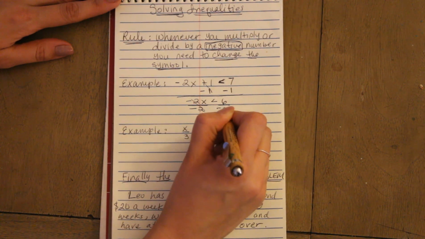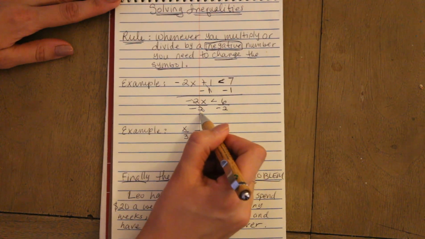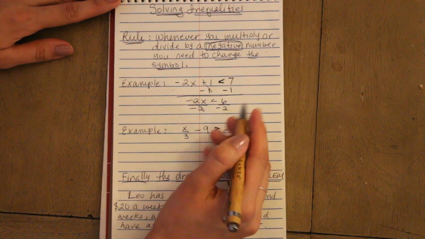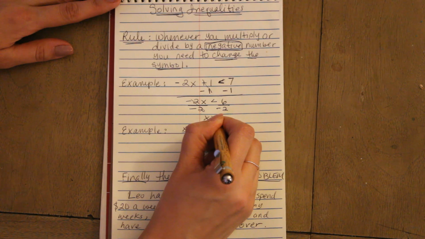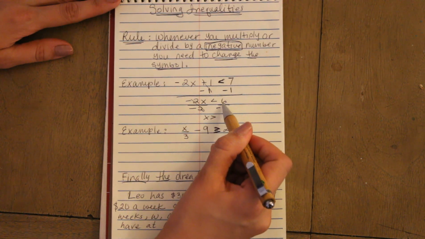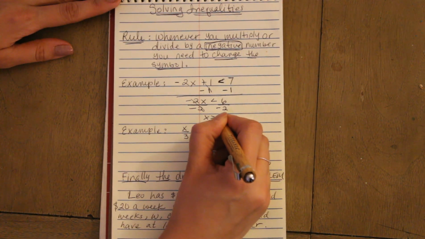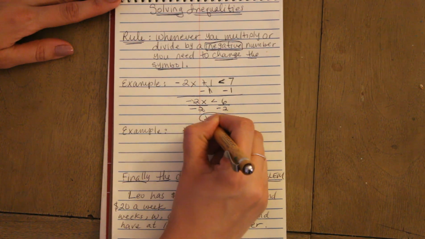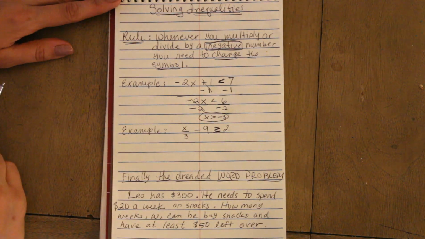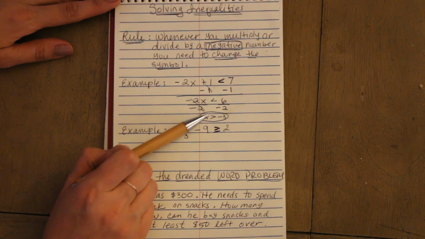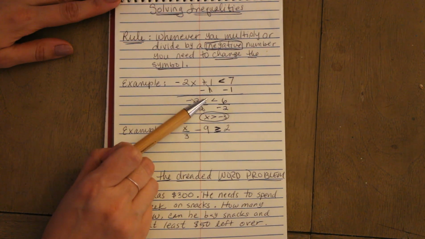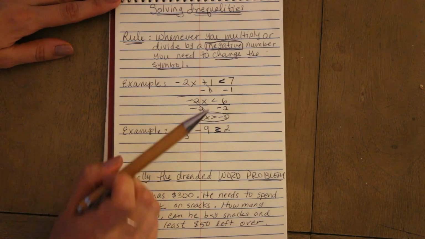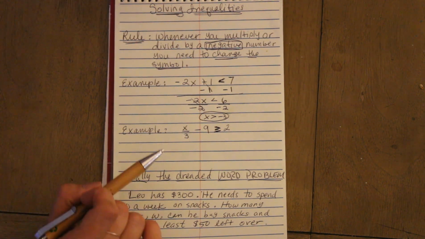And here it is. I'm dividing by a negative number. If I do that, this symbol has to change. Now x is greater than 6 divided by negative 2, which is negative 3. Okay? So whenever I divide by a negative, the symbol is going to switch. Let's look at one more example.